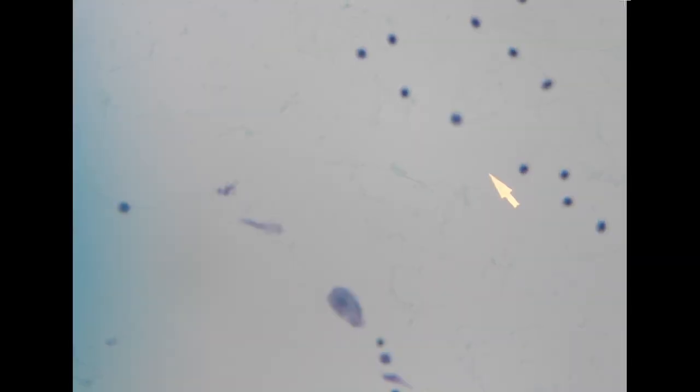And there is a second cell. Although it doesn't have cytoplasm, it is a naked cell. But you can appreciate that this is definitely malignant, right? Compared to the adjacent benign cells. So we have only 3 cells, all with very bizarre, atypical features, but we can still call this specimen positive.